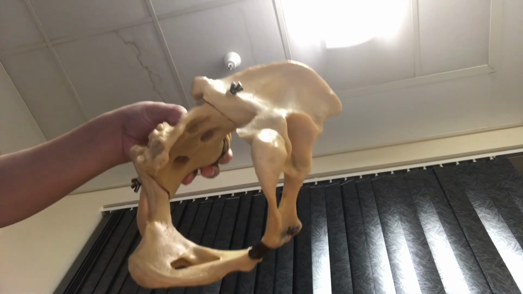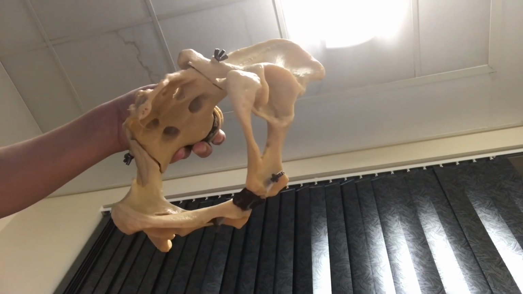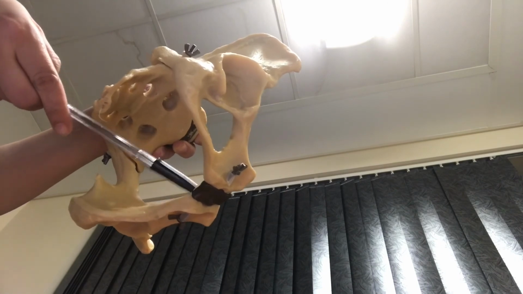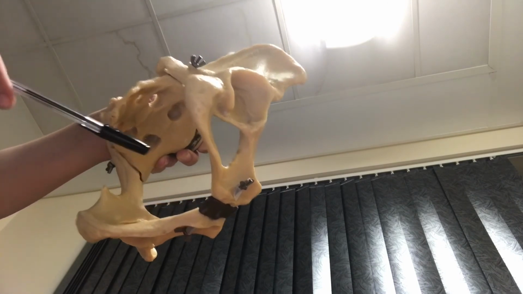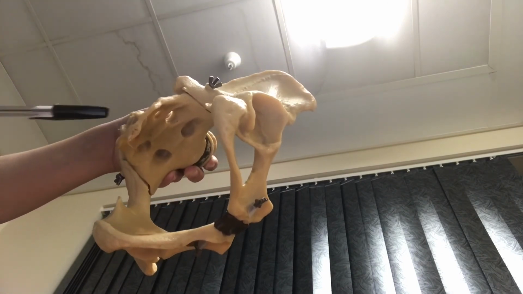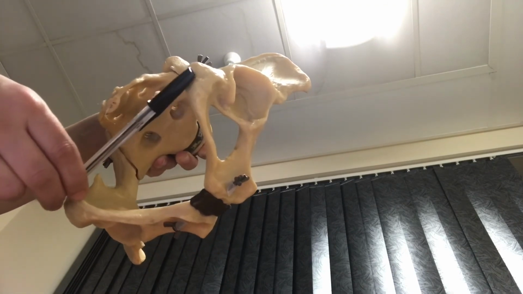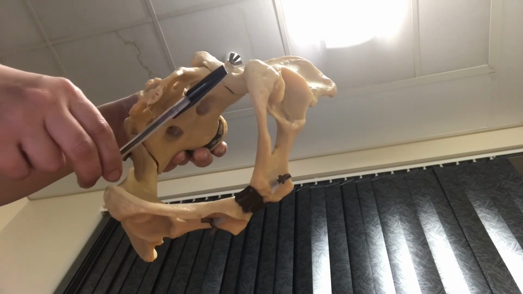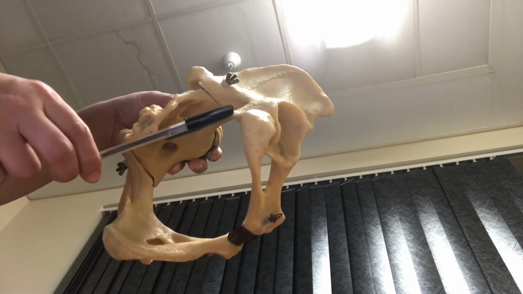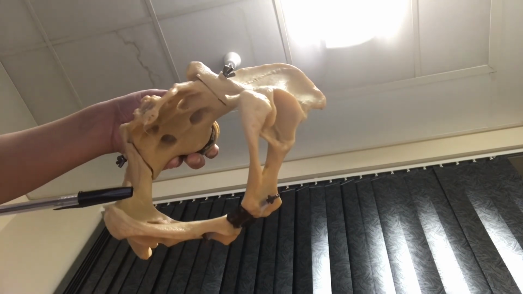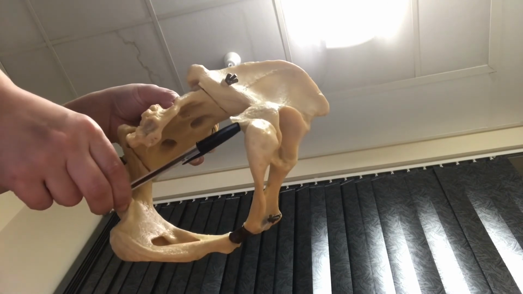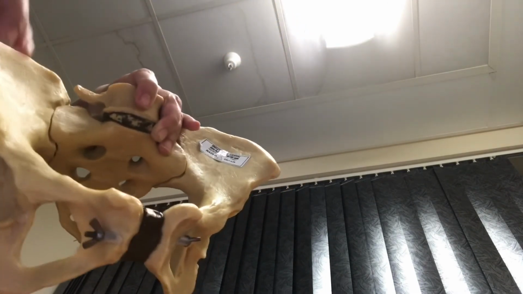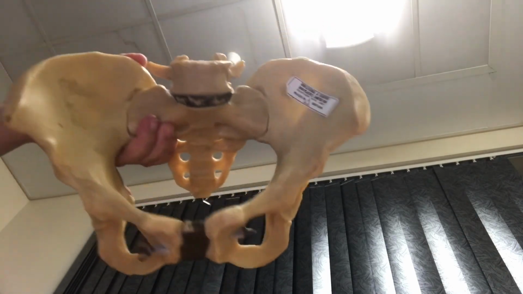And the opposite happens in the outlet. In the outlet, the anteroposterior diameter is bigger, 13.5 centimeters from the coccyx to the lower border of the symphysis pubis, and the transverse diameter is 11 centimeters, which is the intertuberous diameter, and these are the ischial spines, which are also landmarks. That is the difference between the inlet and outlet.